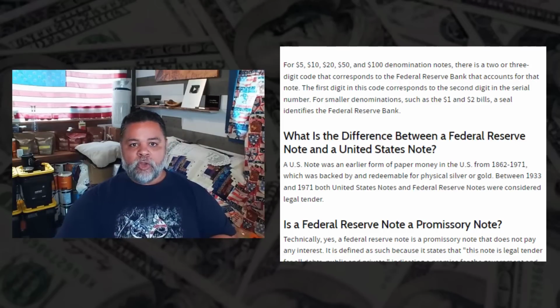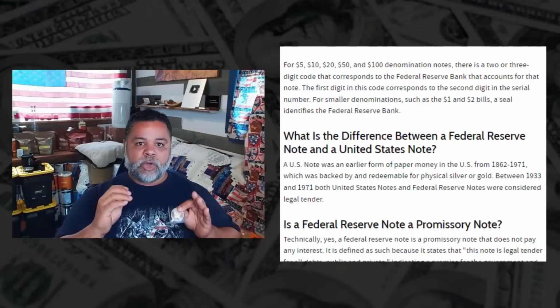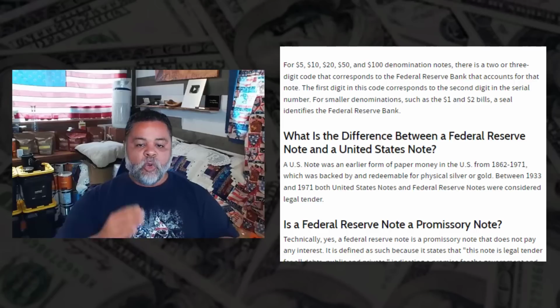Something that has no value whatsoever. The only value that it has is because, by decree, the government has said you have to use this to pay your taxes and to pay public debt.